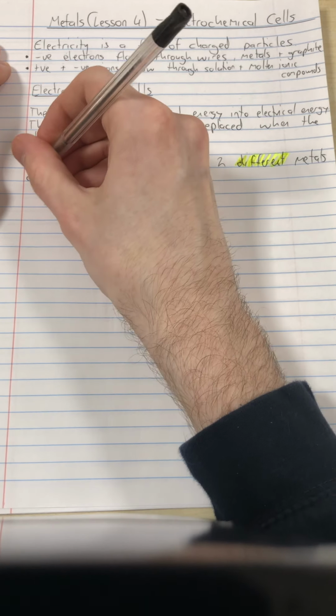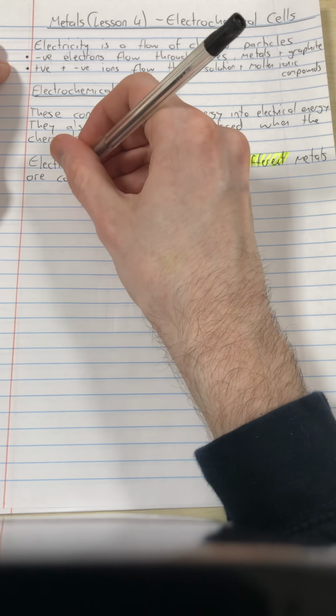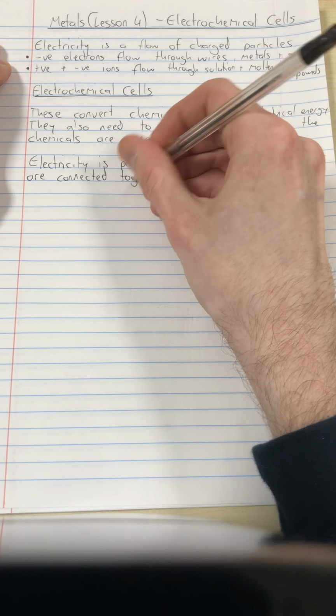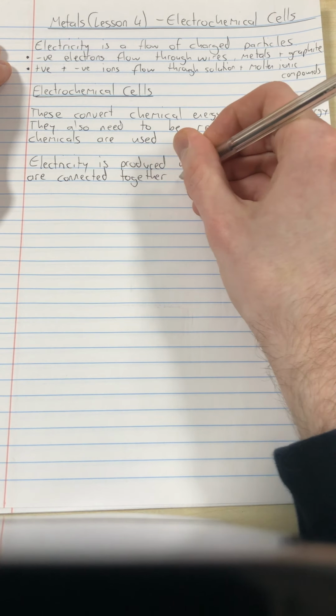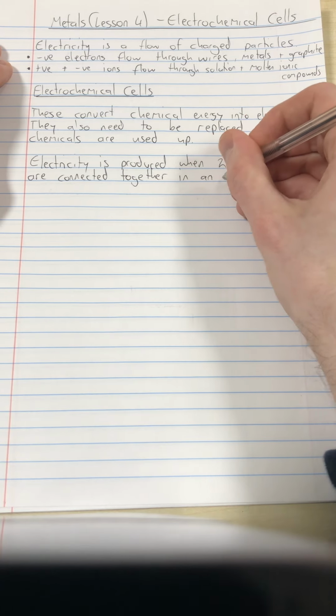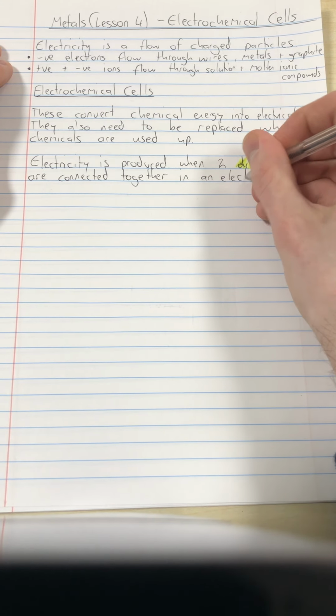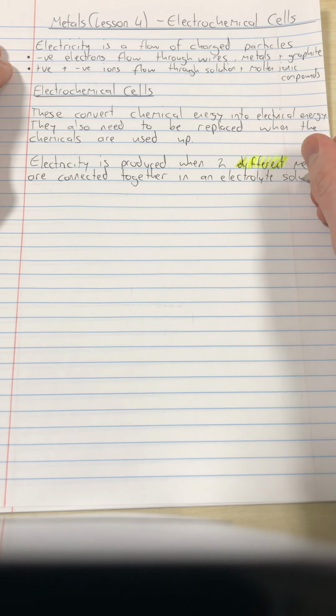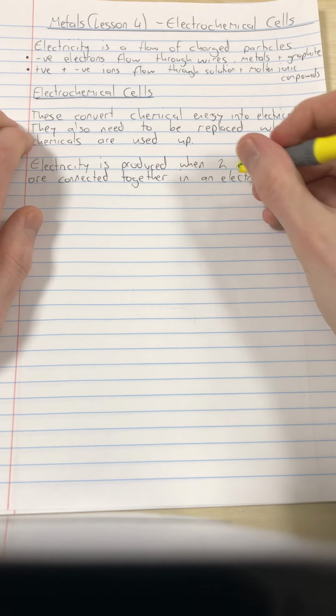When two different metals, not the same, two different metals are connected together in an electrolyte solution. Okay, electrolyte solution.